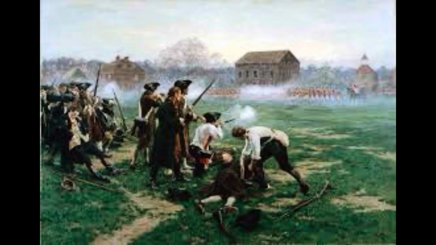The Battle of Lexington and Concord was the first military engagement of the American Revolution. It took place in 1775 in Massachusetts. British troops were sent to seize colonial military supplies, but the local militia, known as the Minutemen, stood up against them. The battle marked the start of the armed conflict between the colonies and Britain, leading to the pursuit of independence.